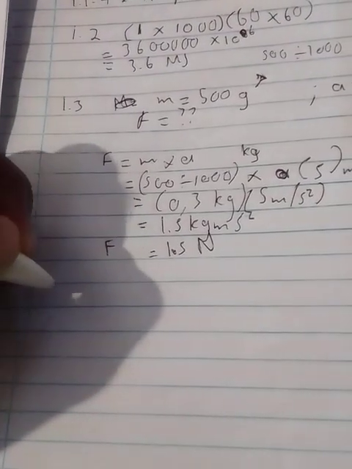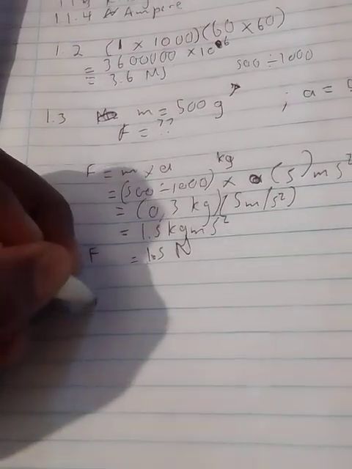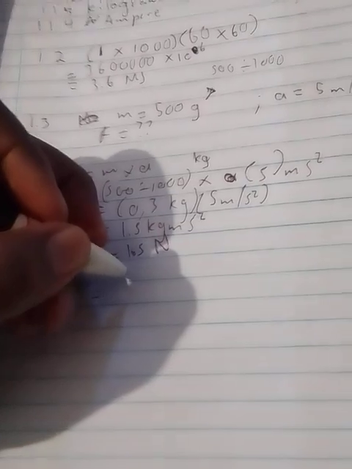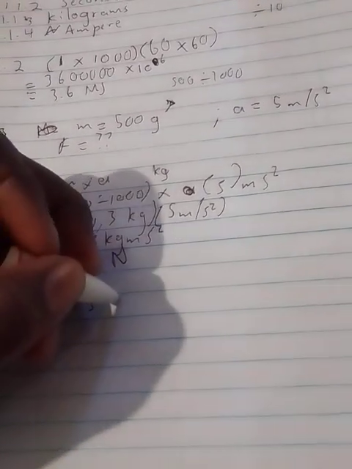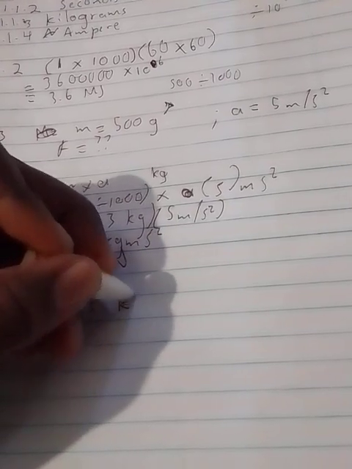My power is in kilowatts. So the first thing we do is analyze what we've been given. So P is equal to 1.5 kilowatt.